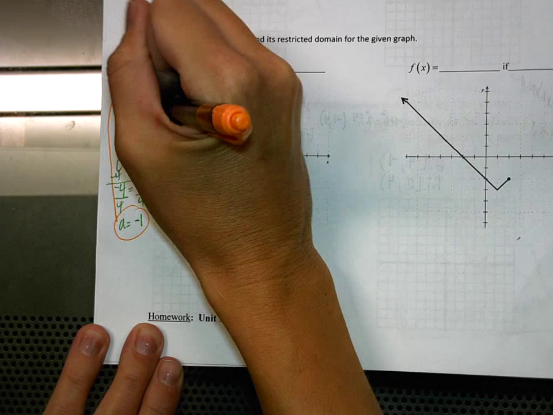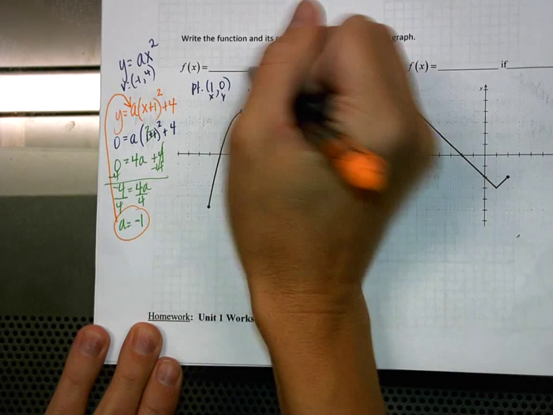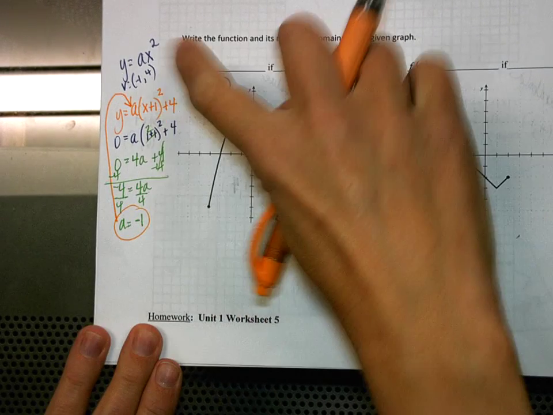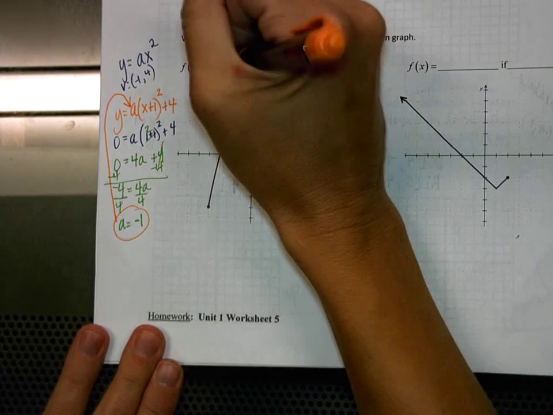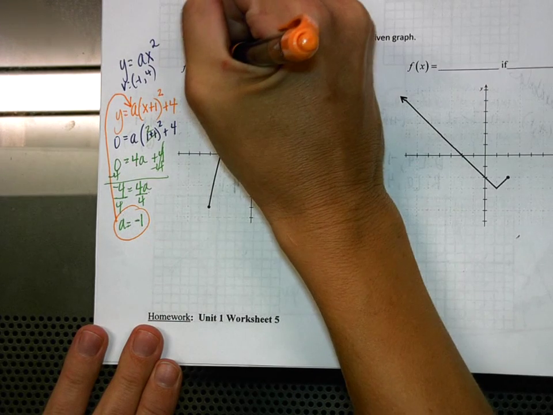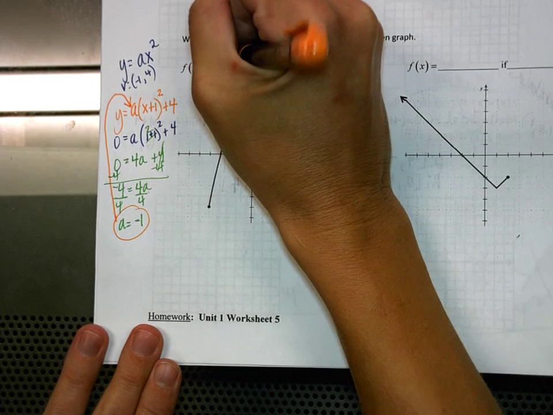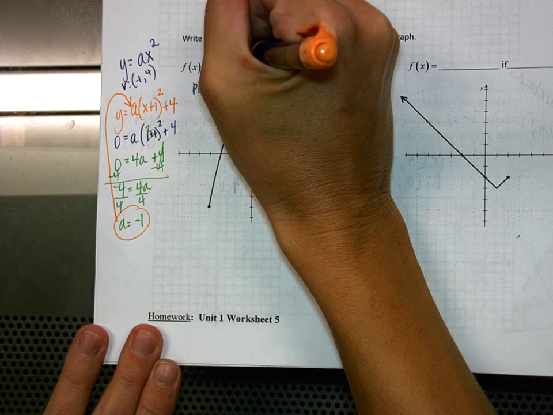So this right here is what I'm going to end up plugging in for a in the front. So we're going to write our equation right here. So they have f of x, and then what will come next? Y. Negative 1, or we can just put a negative, parenthesis, x plus 1 squared plus 4.